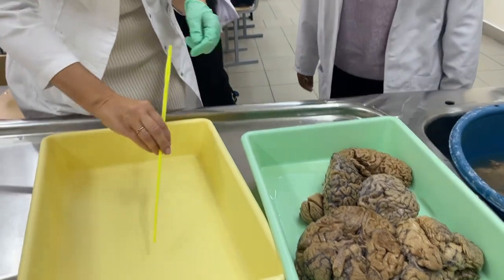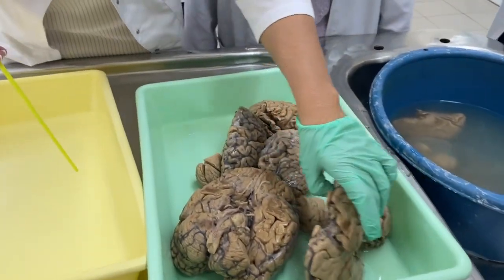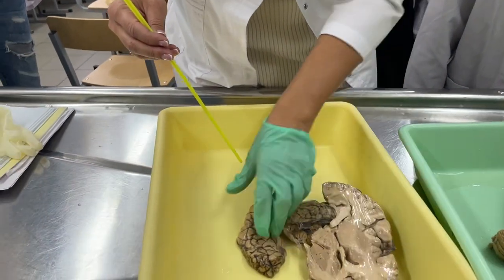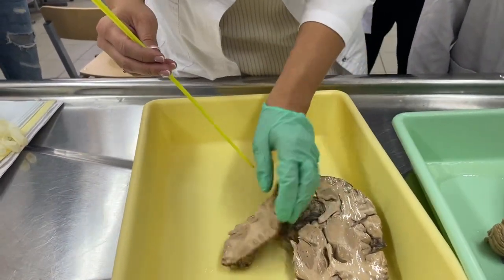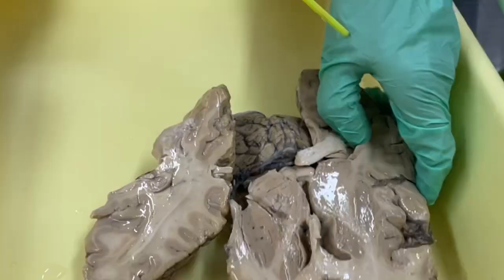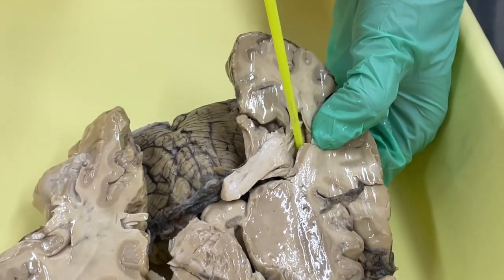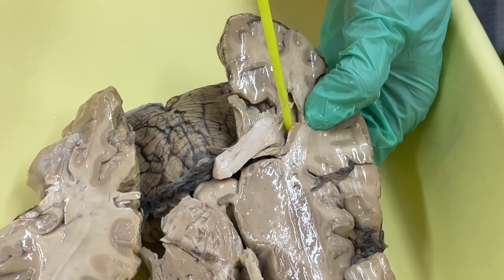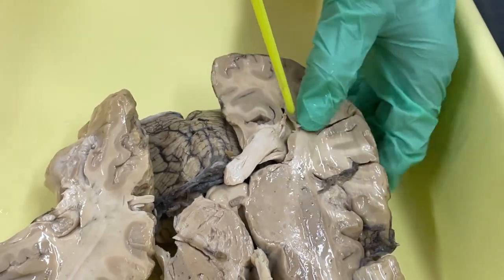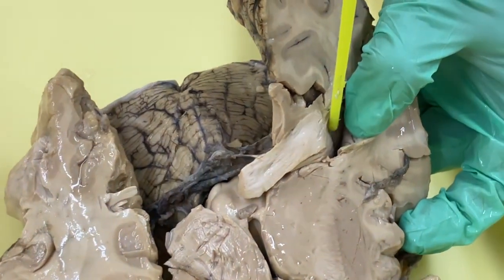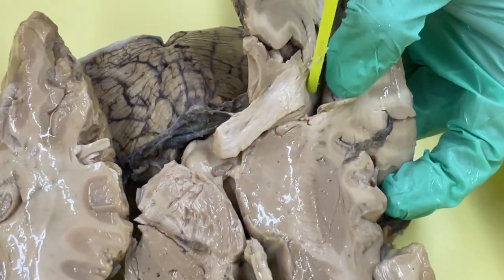So you asked about calcar avis and everything that is in the posterior and inferior horn, yes? So the calcar avis will be located here. This one is calcar avis. You see, it's a protrusion formed by the calcarine sulcus. And the eminence will be located between the posterior and inferior horn.